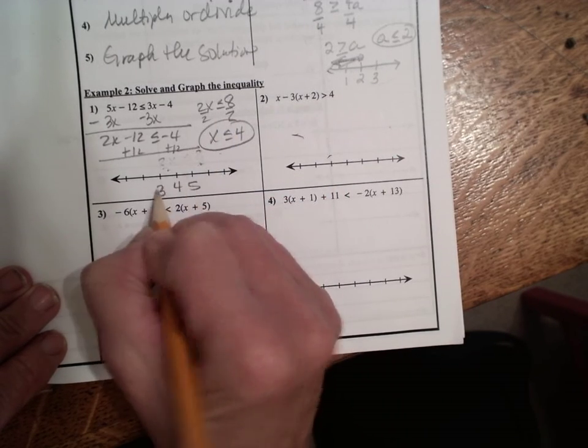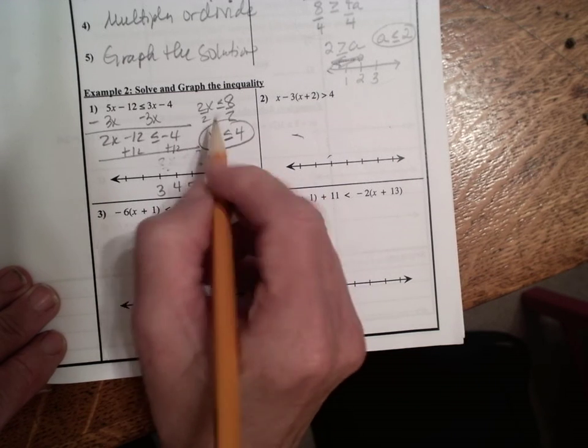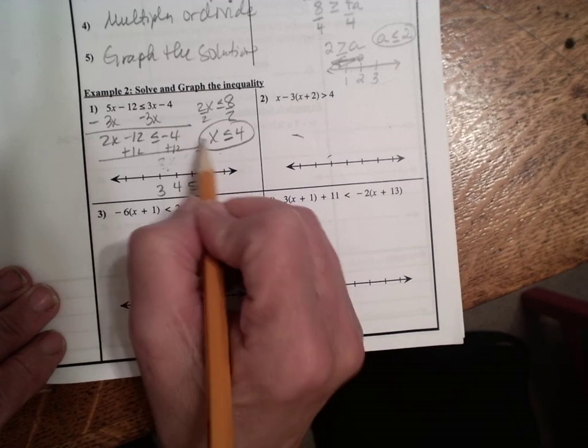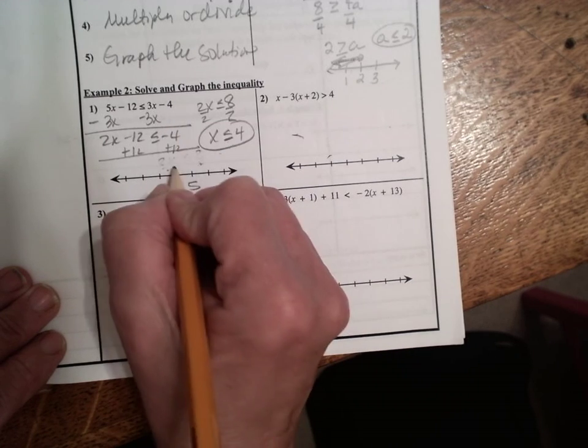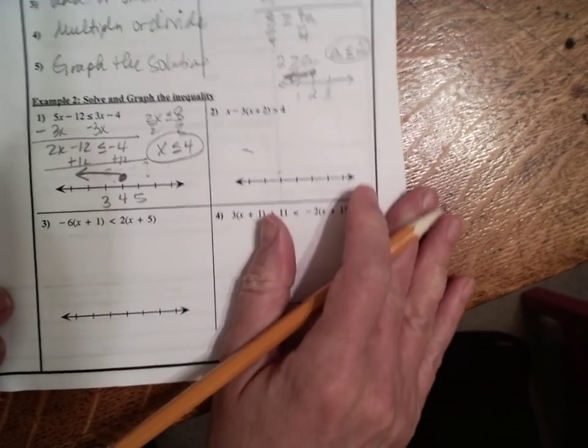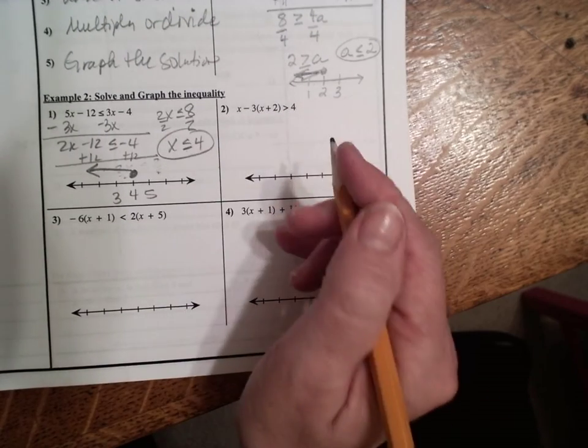So 4, 5, 3, open or close? I always go back and check. I'm notorious for dropping my equal sign, so I always go back and check before I do anything. Okay, so that is a closed circle, and it's everything less than 4.